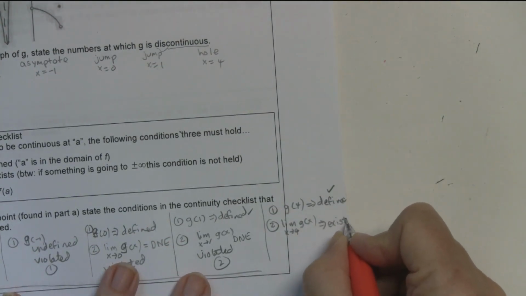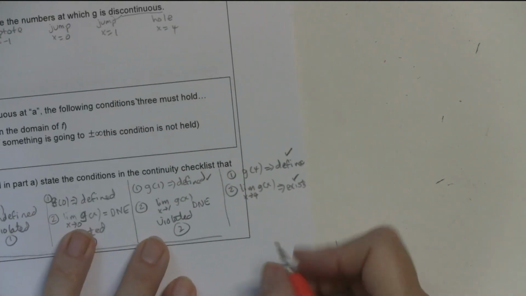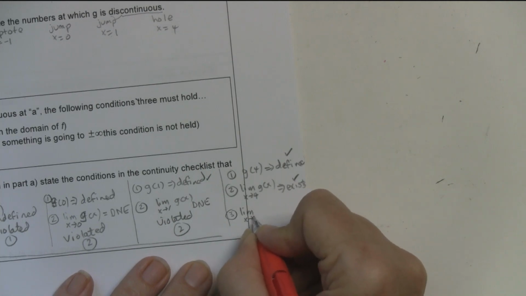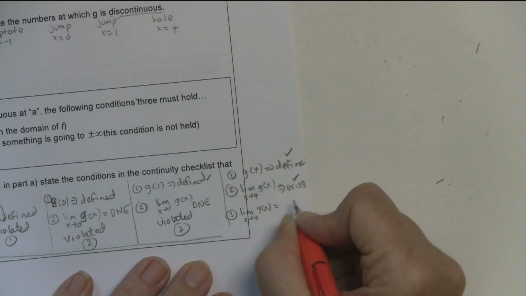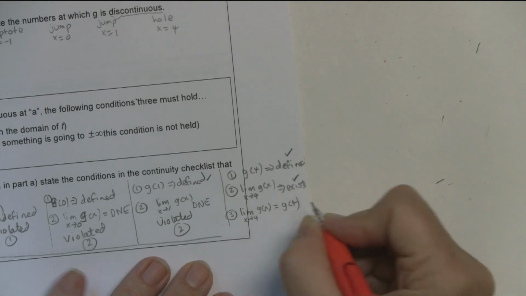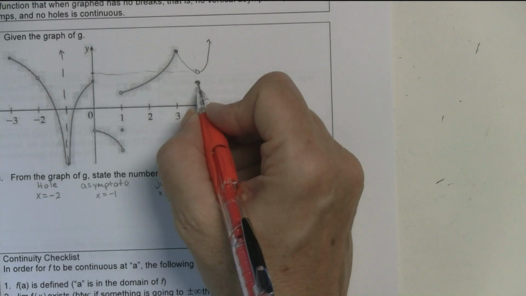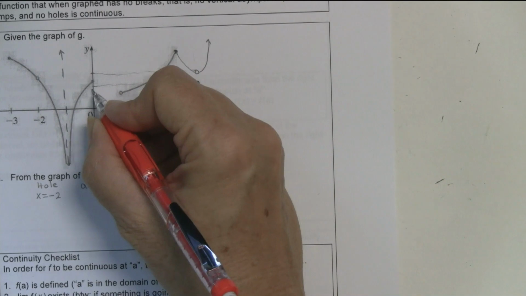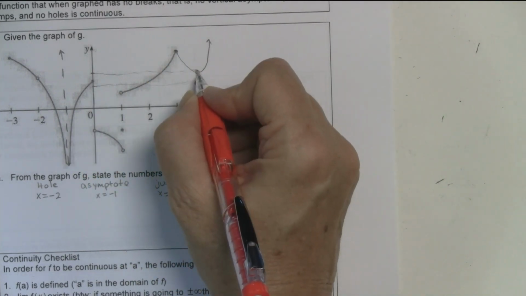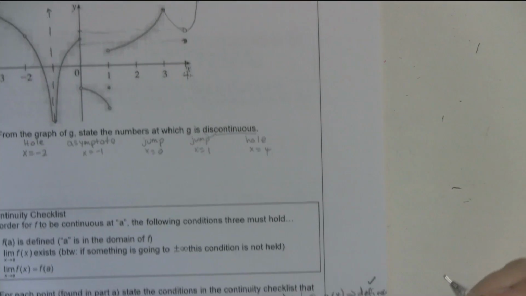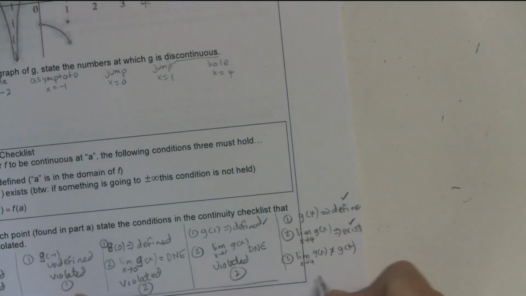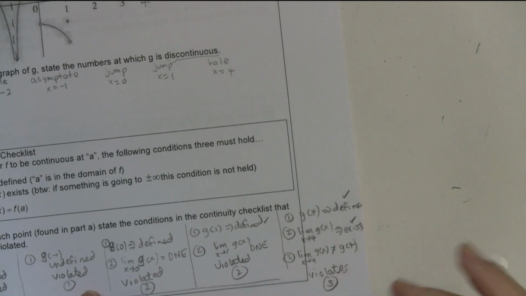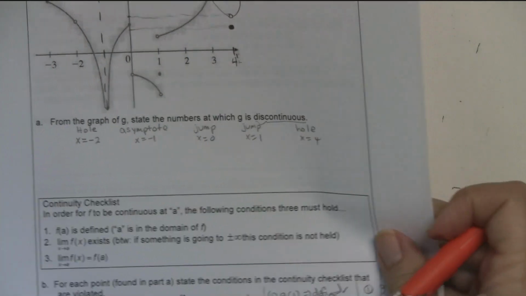Because I don't have coordinates, can't tell you what the number is, but I can tell you it exists. And the third is that the limit as x goes to 4 of g of x would have to equal g at 4. And that's what's not true. And so this value right here is whatever height that would be, and that's not equal to that value there. So this is the one where it fails. And so this one violates number 3.